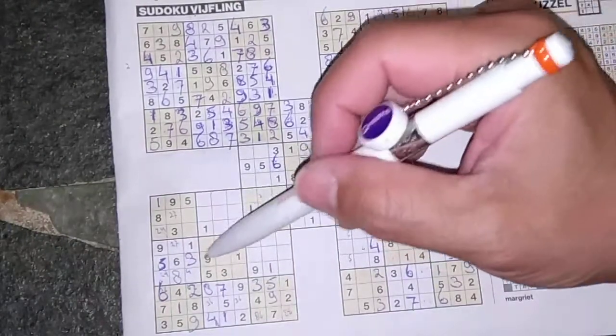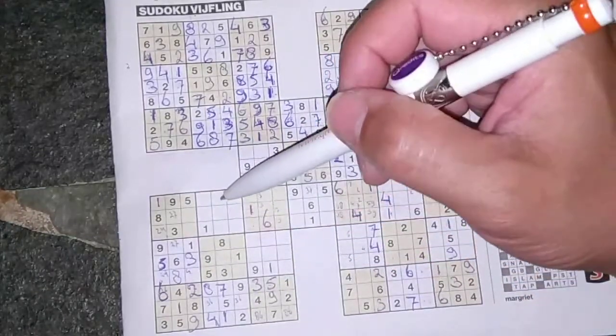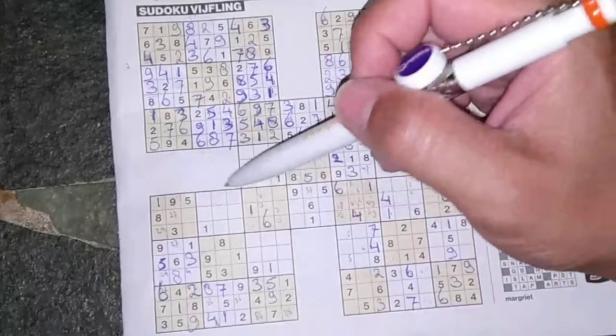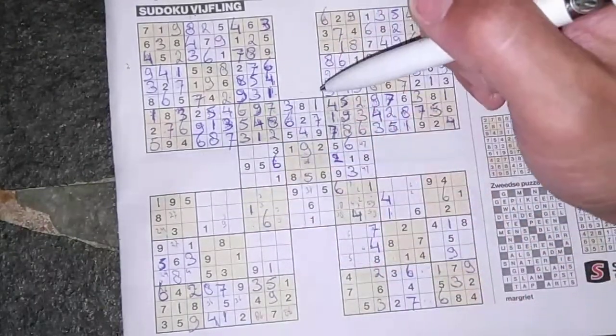9 in this column, 9 in that column, so the middle column. The only 3 places for the 9 here or there. We see here 9, no 9 there. The 9 could be here or could be there.